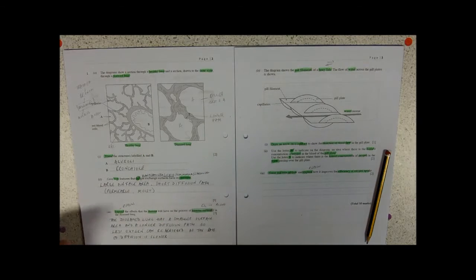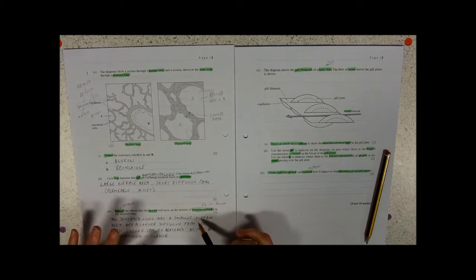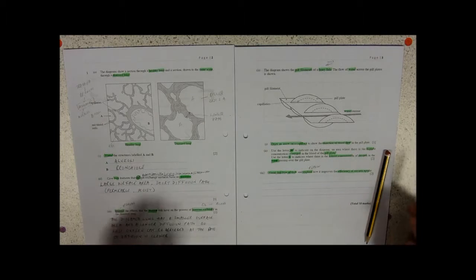And I think that will kind of cover it. I need to be certain of getting those 2 marks. So I've said what effect it has on, and then what the impact is in terms of oxygen absorption.